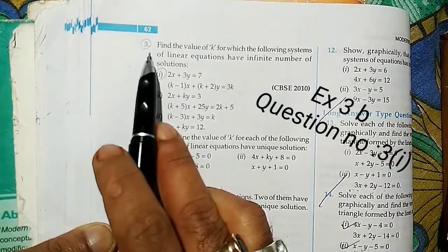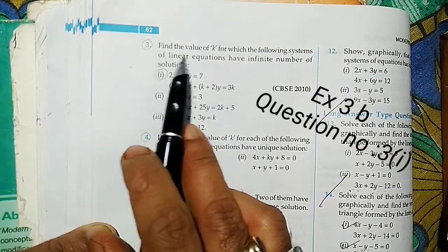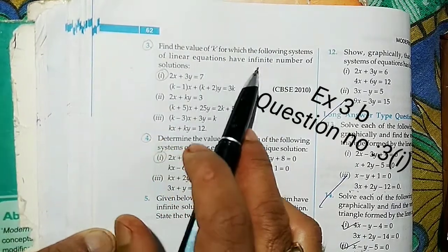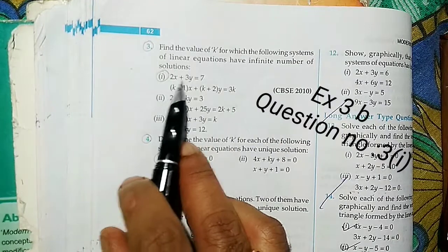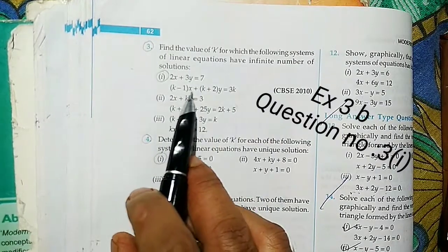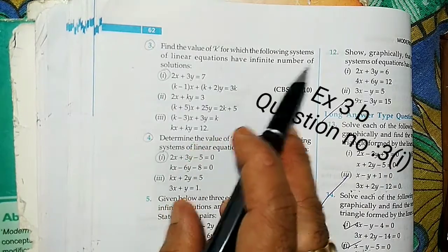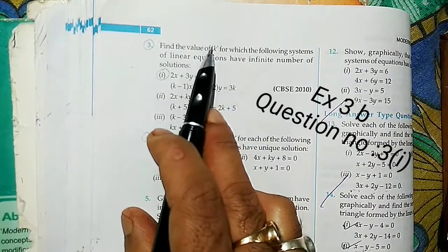In question number 3, first part you can see, find the value of k for which the following system of linear equations have an infinite number of solutions. So this is our equation number 1 and this is equation number 2. Already it is given that they have infinite number of solutions and we are to find the value of k. So let me solve this sum.